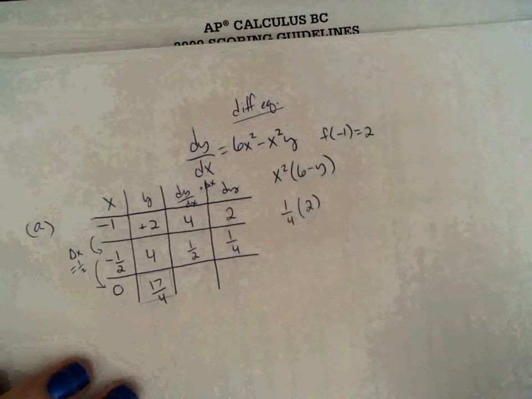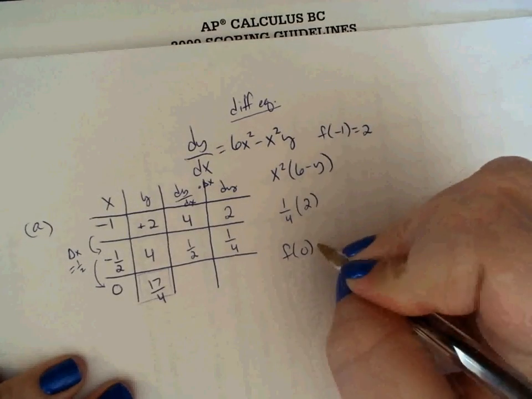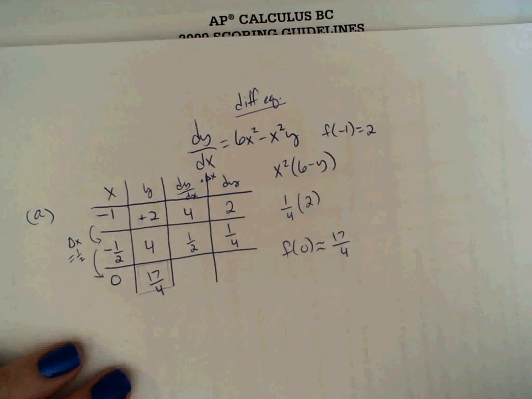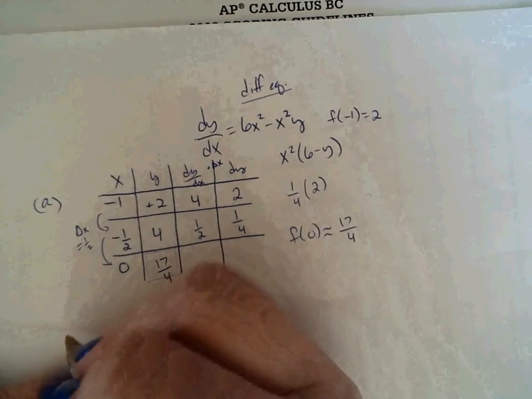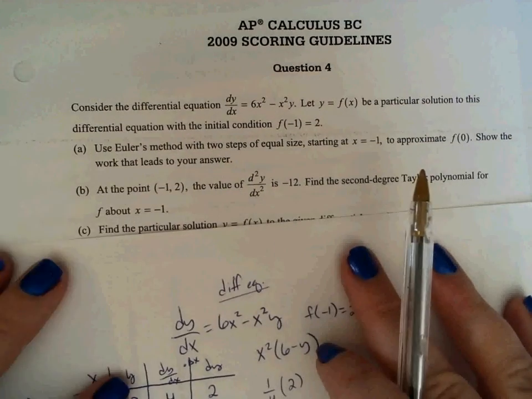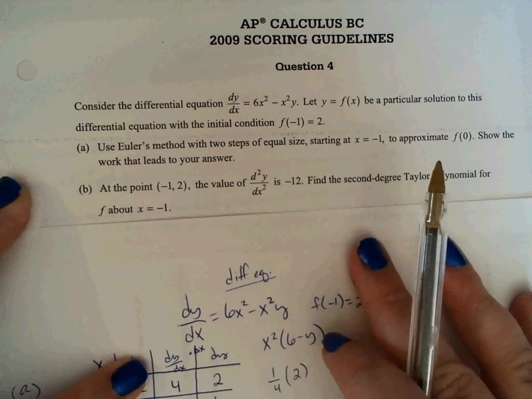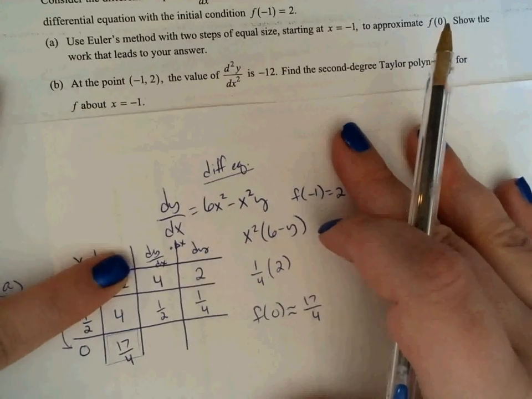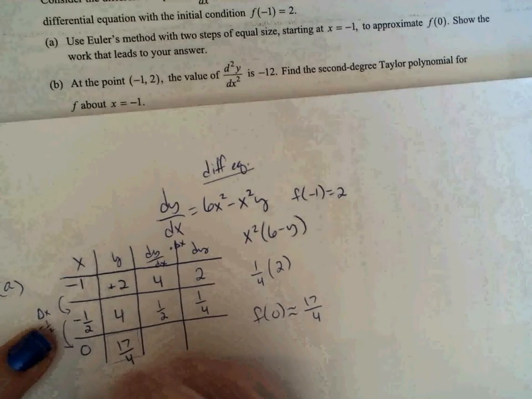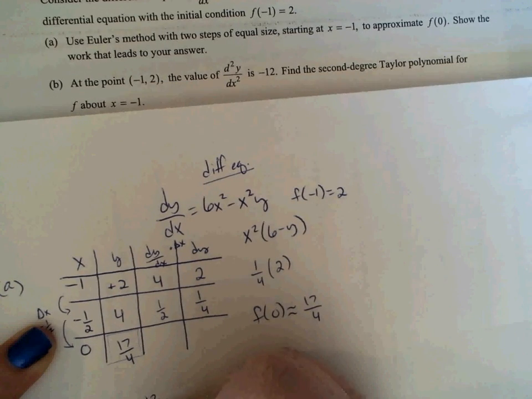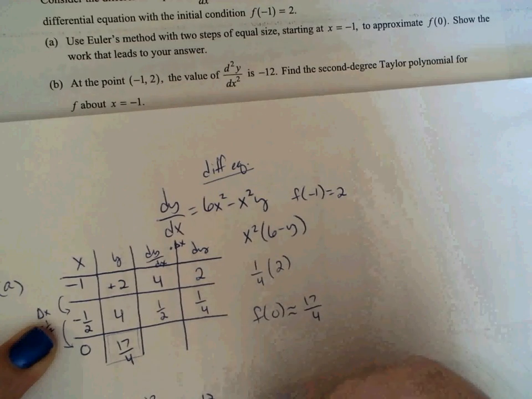And we are. Okay. So we need to make a statement f of 0 is approximately 17/4 using Euler's method. Part B. At the point -1, 2, the value of the second derivative is -12. Find the second degree Taylor polynomial for f about x equals 1. Okay. So at -1, 2, the second derivative equals -12.